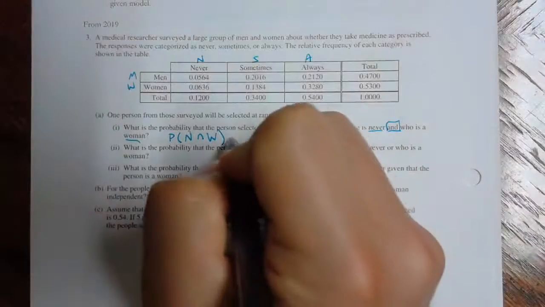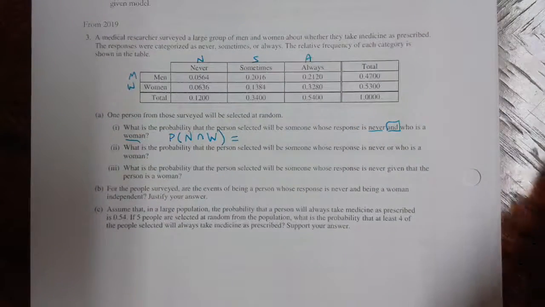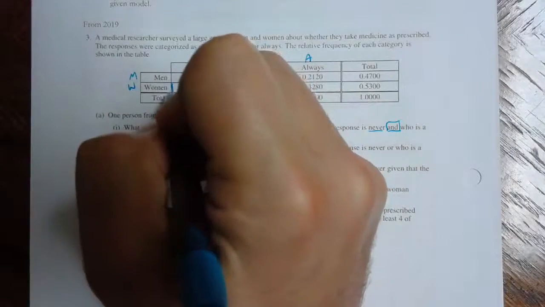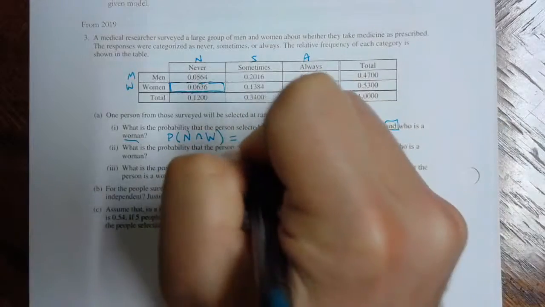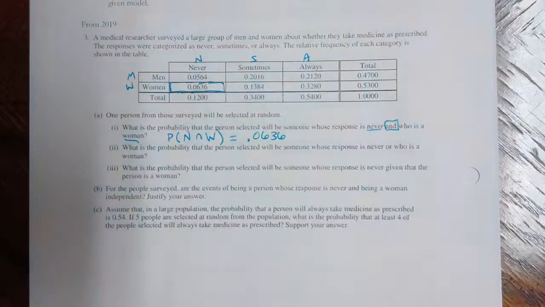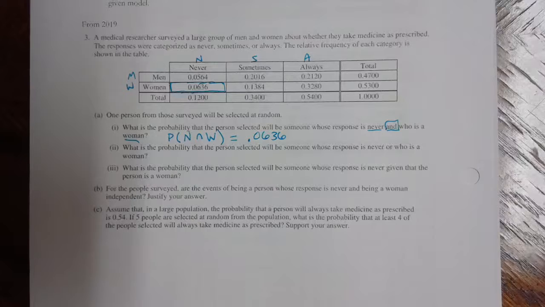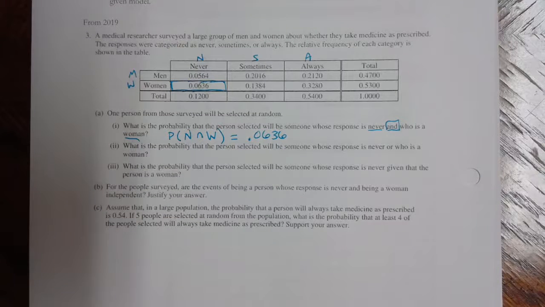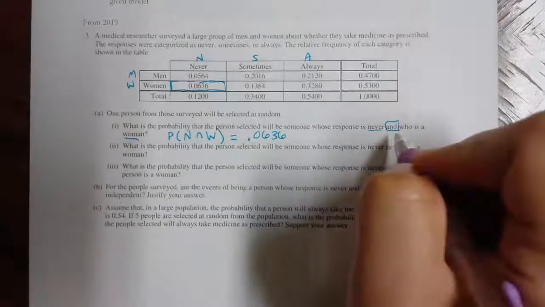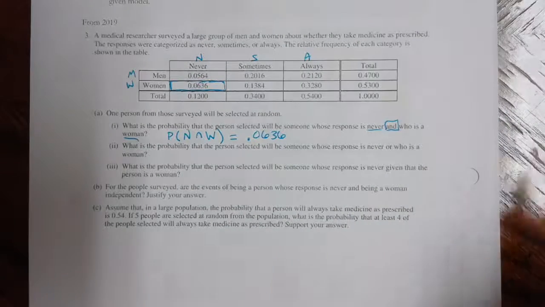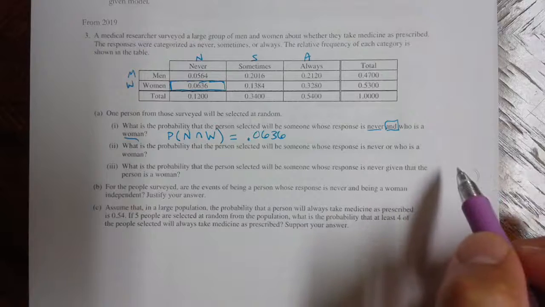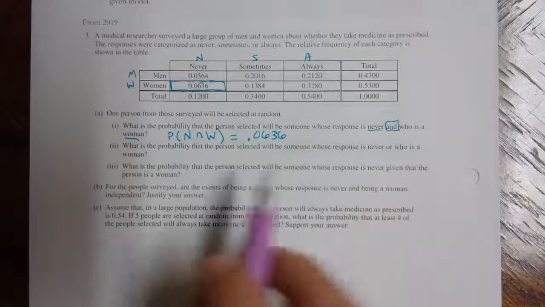So in this particular case, basically we can read it right from the chart. It's just this box right here. These are the percent of people, relative frequencies, who are women, and never was their response for taking medicine as prescribed. So simple enough, but one of the reasons that this question can be tricky is just being really careful. This one word makes a huge difference, and the second part of part A really does that, an example of that.